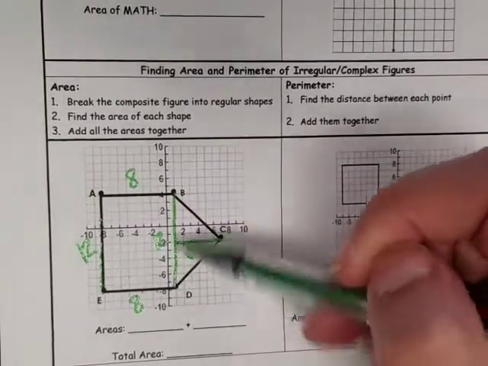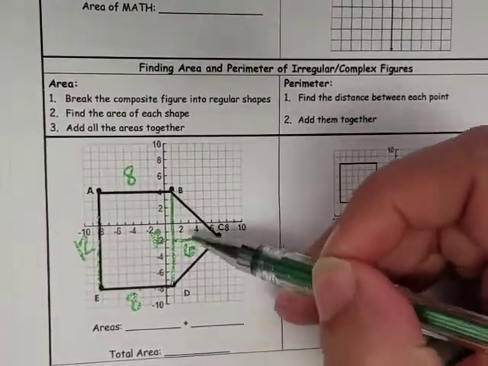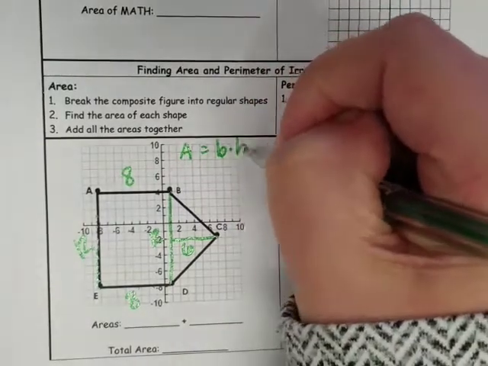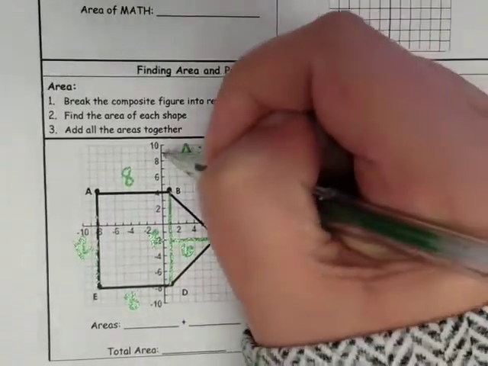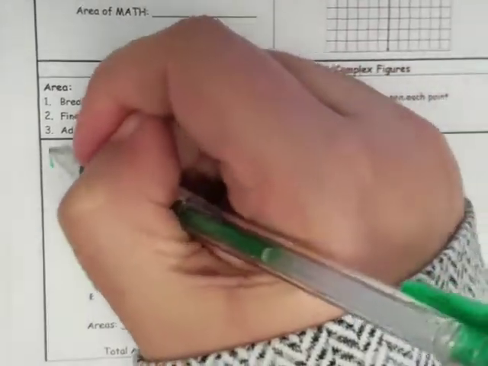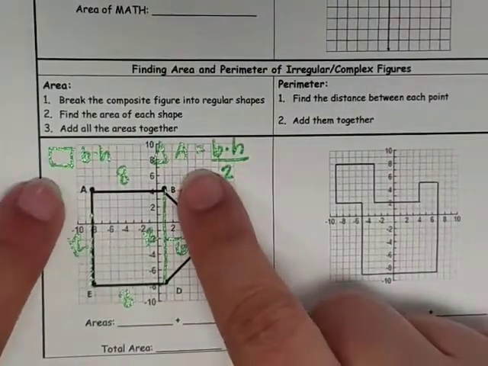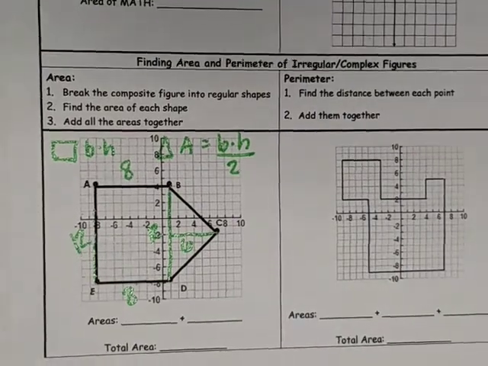So find the area of your rectangle, find the area of your triangle, and don't forget, area of a triangle is base times height divided by 2, so that's for your triangle, and then your rectangle is just base times height. Okay, so don't forget those 2 formulas for area.